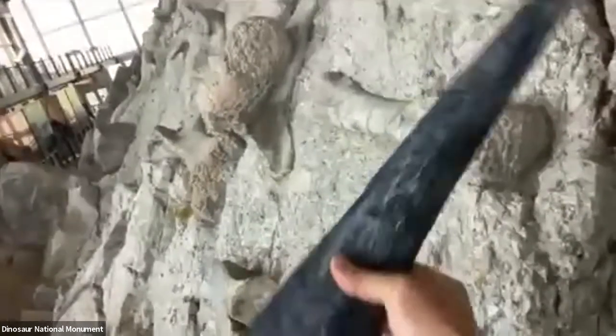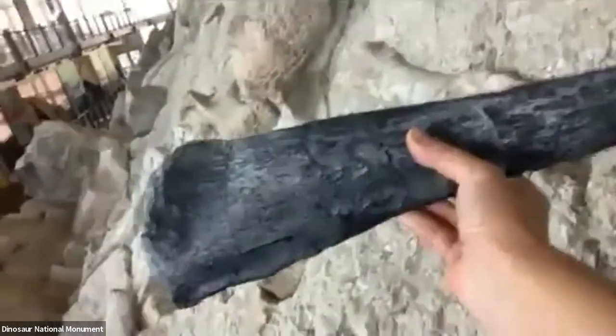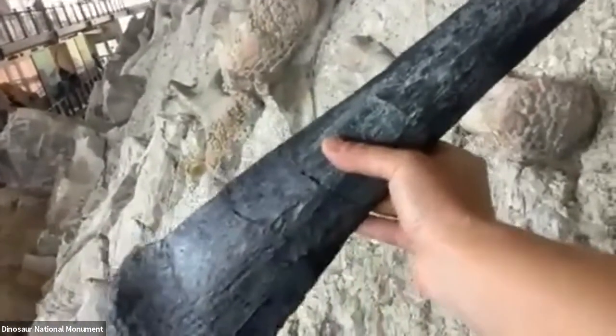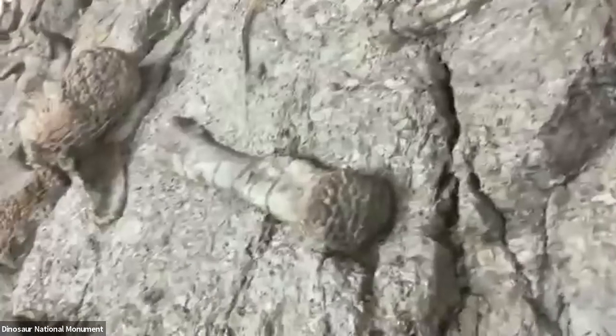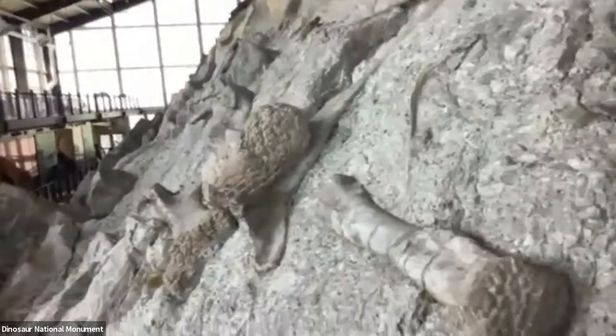This is just a cast, that's why I'm able to hold it up. But this is a tail spike here as well. So Stegosaurus used their tail spikes for protection. About 15% of the wall is made up of Stegosaurus, so many of the bones here are from Stegosaurus.